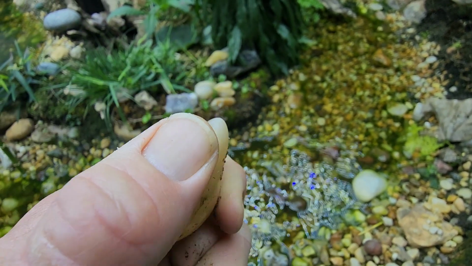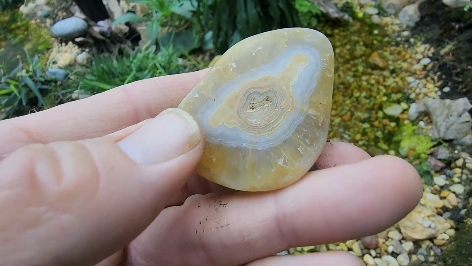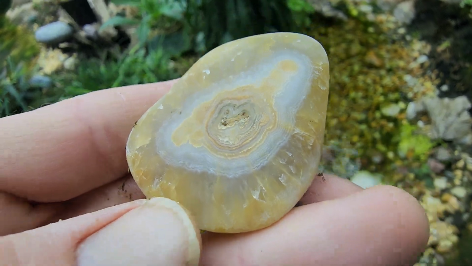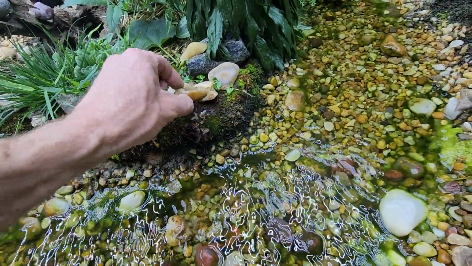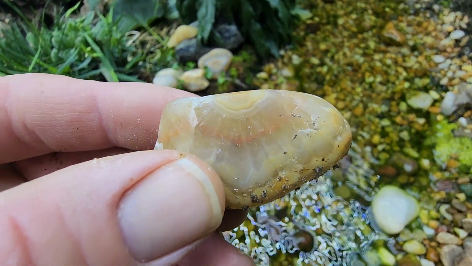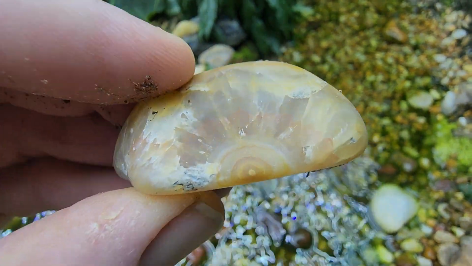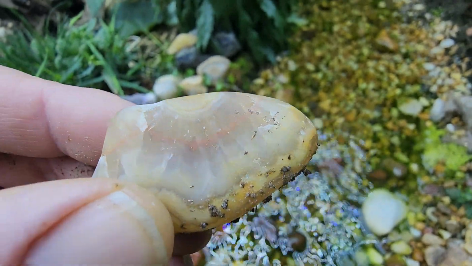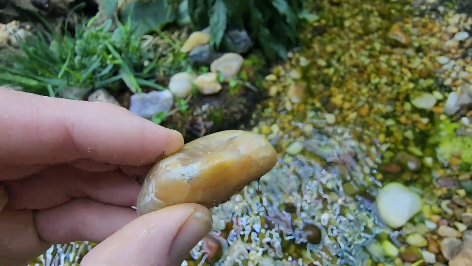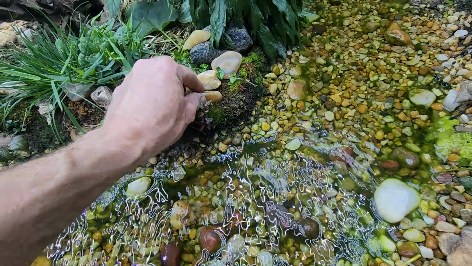These are super cool. Almost look like this one. This is one of my favorites here. This looks like an orange peel. So you can see the resemblance in an orange and in a rock. Pretty crazy. That's Mother Nature.